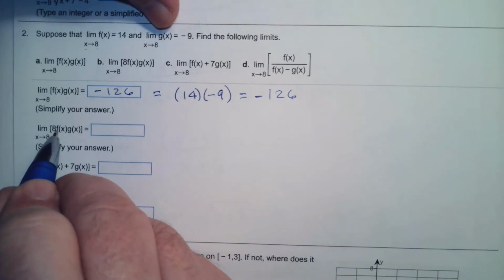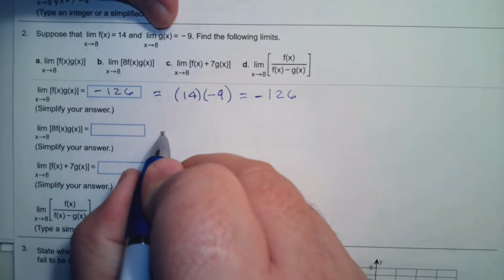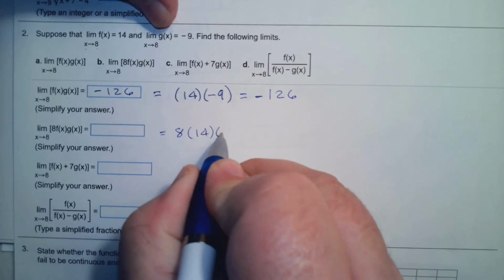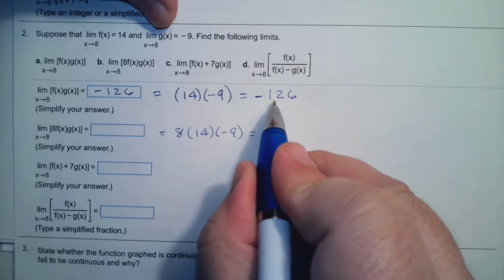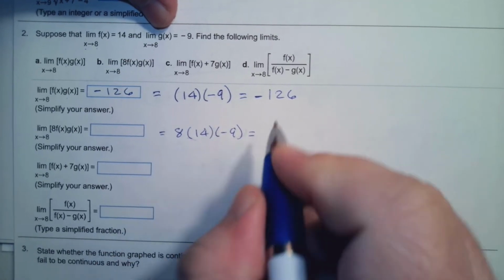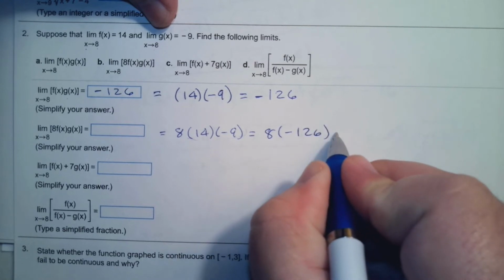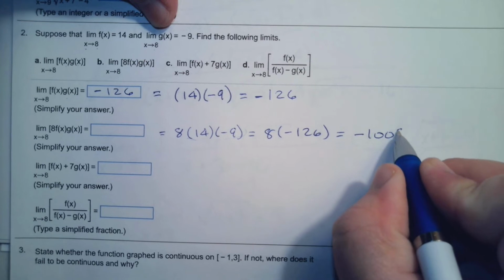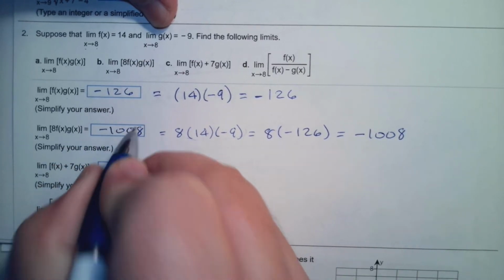This one, it's 8 times f times g. Well, we have f times g already, so this one is 8 times 14 times negative 9. So basically, this already is negative 126 times 8, which is negative 1008.